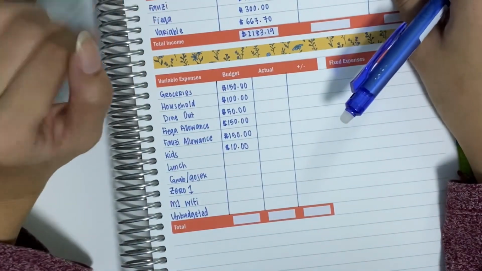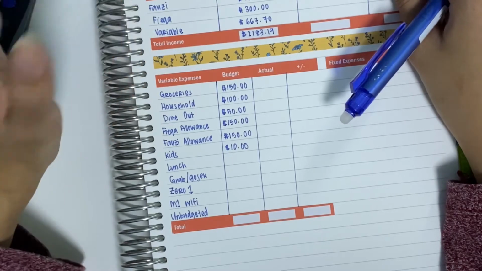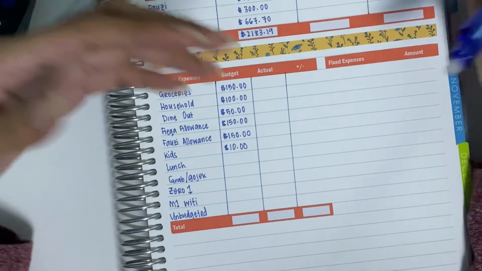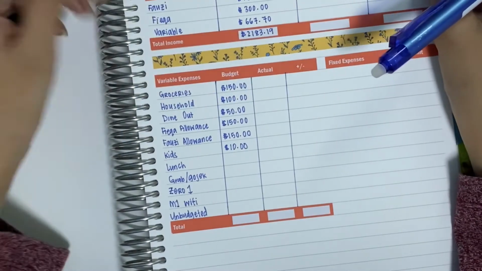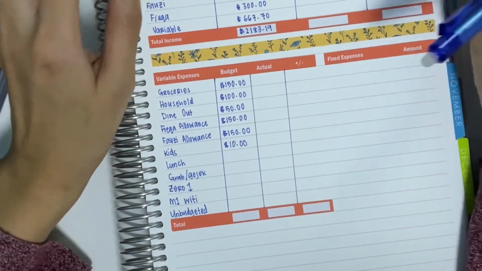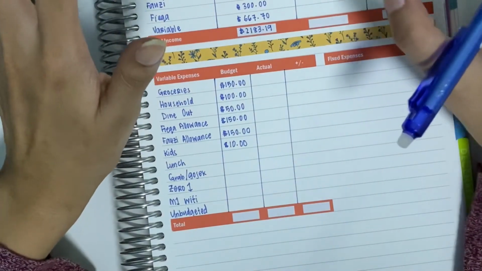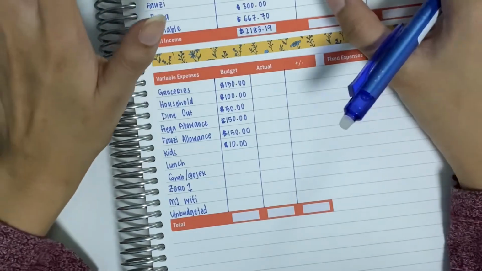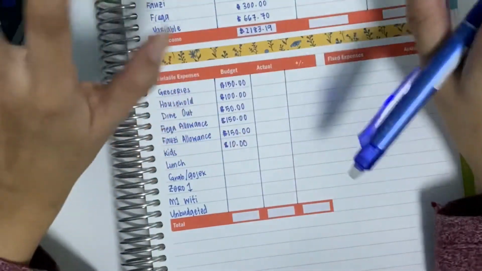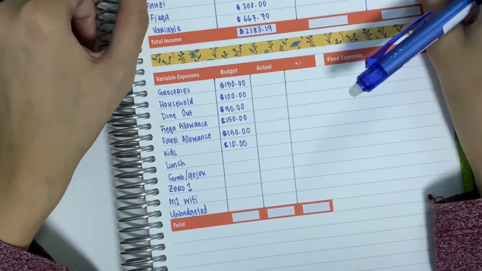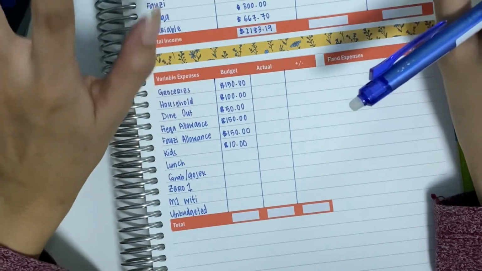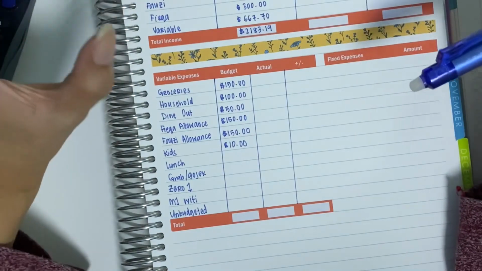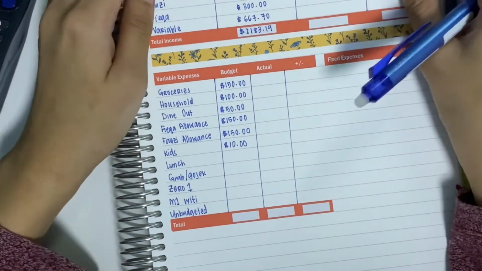That day maybe I will buy her a drink, chips, what she wants for that day. So I just keep some money aside for her in that envelope. And this kids envelope is also for my son. Let's say he wants a drink, sweets, chips or biscuits, on the spot I will buy for him also.